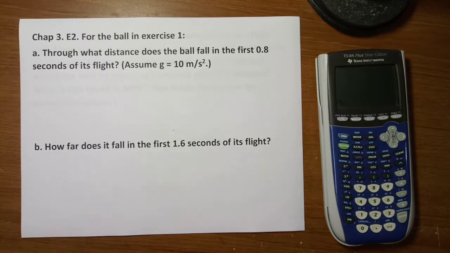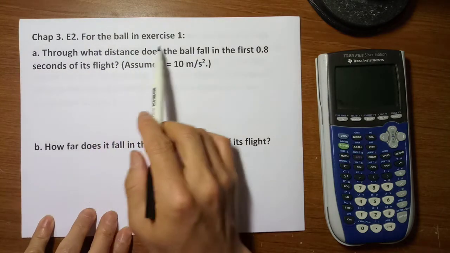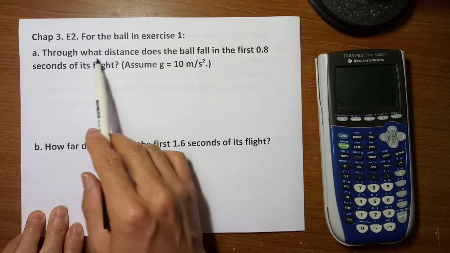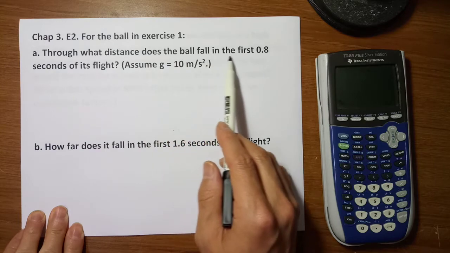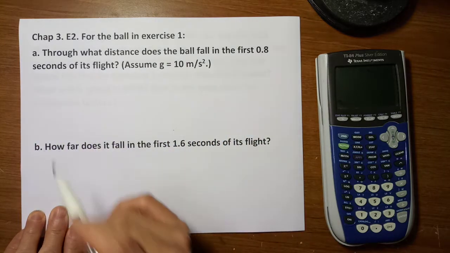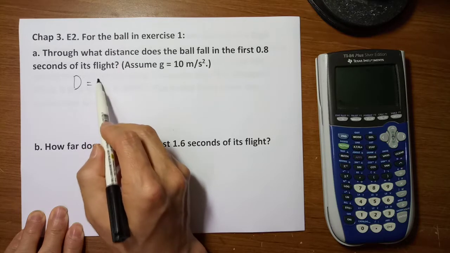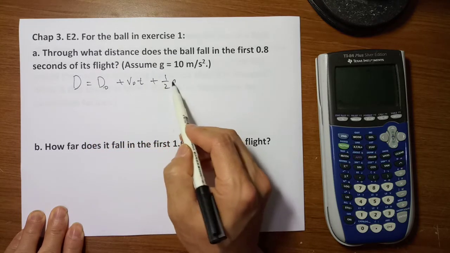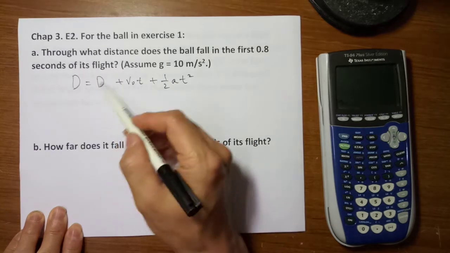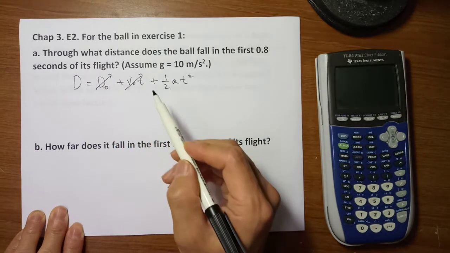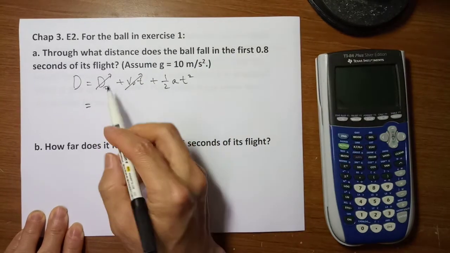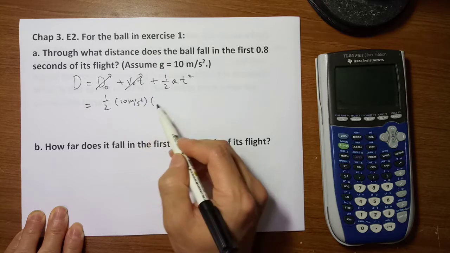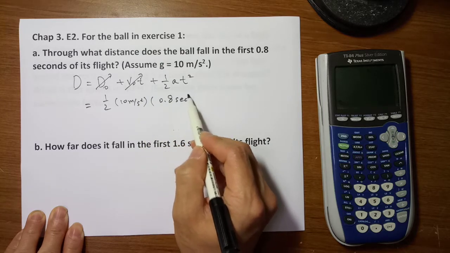Okay, E2, the same problem as exercise 1. Through what distance does the ball fall in the first 0.8 seconds? d equals d naught plus v naught t plus half a t squared. d naught is 0 and v0 is 0, and then only the last term, which is 10 meters per second squared, the 0.8 second squared.